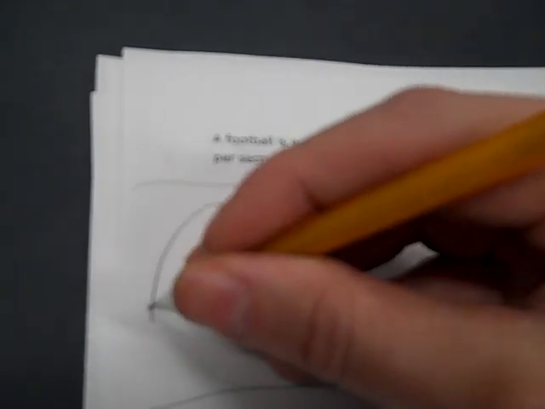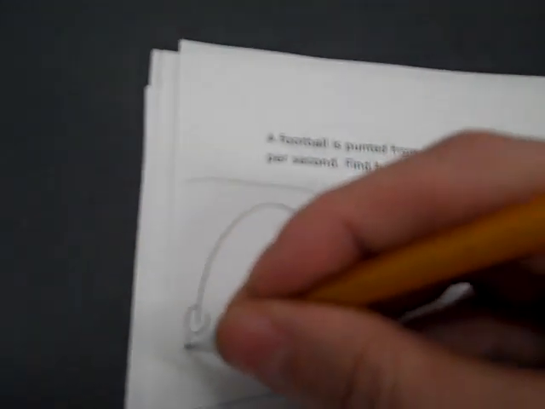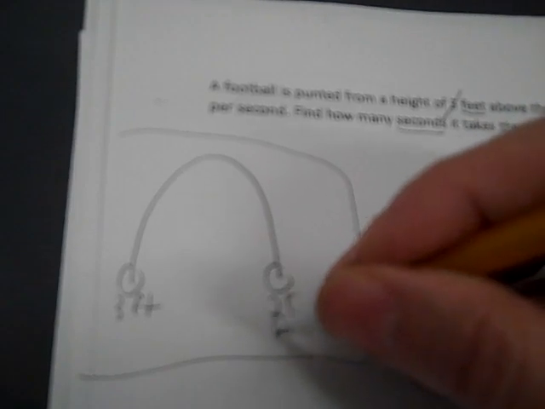Okay? So I label my endpoints. Now before it accelerated upward, before 45 feet per second, we have 3 feet. And then after 45 feet, it ends up at 25 feet. So I construct my big box, and now is the equation. Blank x squared plus blank x plus blank equals y.